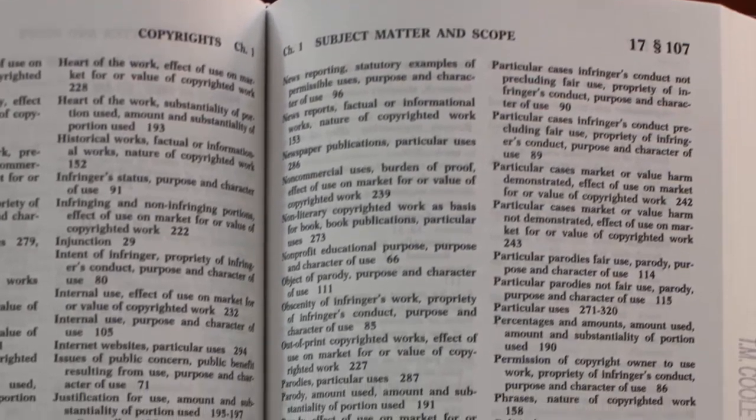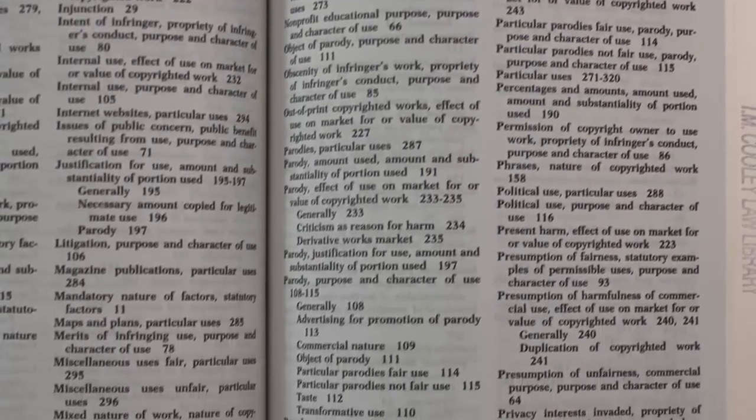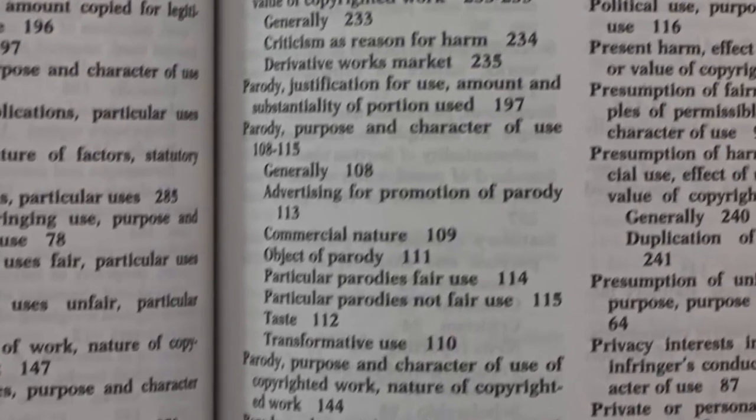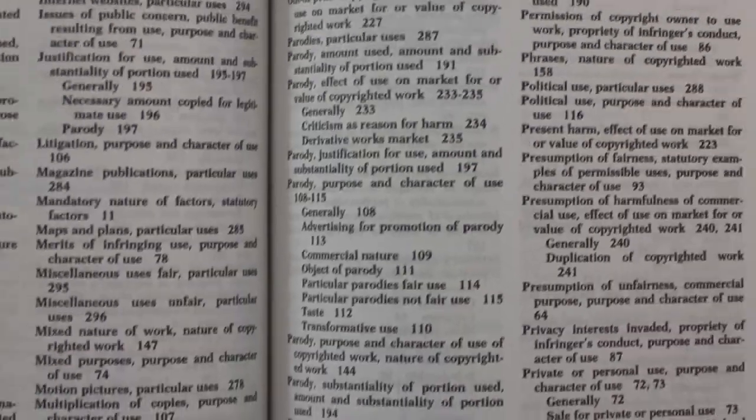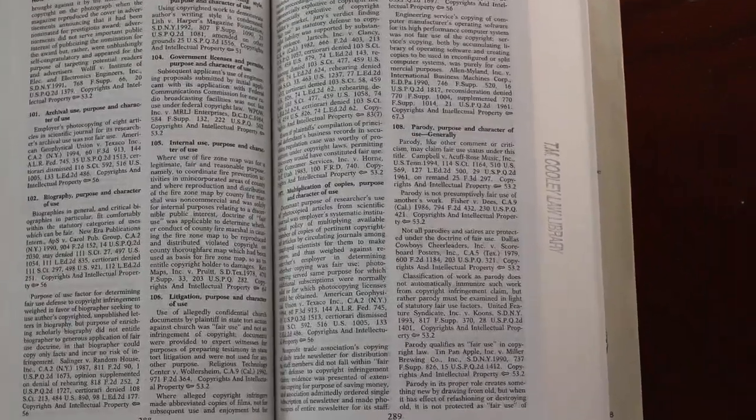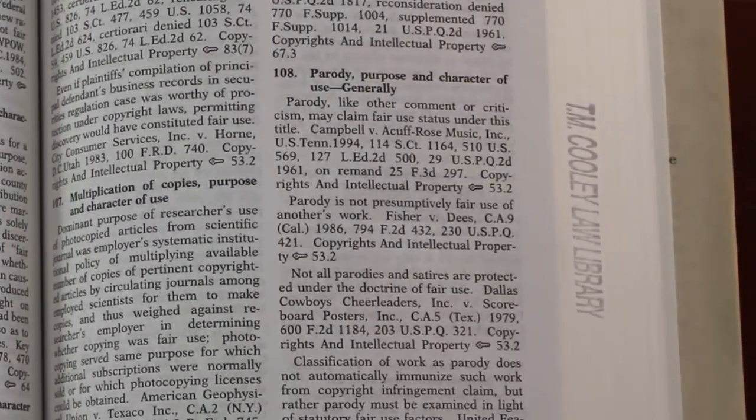See, we have here obscenity and then out of print, and then we have parody. So let's zoom in here to parody. And you see here we have the sections 108 to 115. That means that within these notes of decisions, sections 108 to 115 include references to cases on parody.